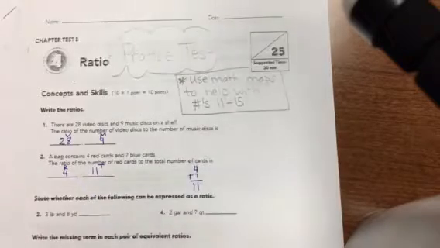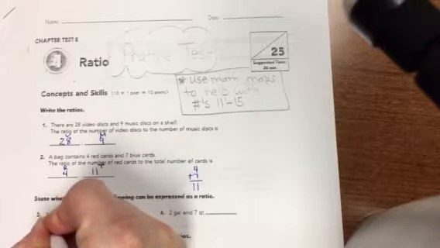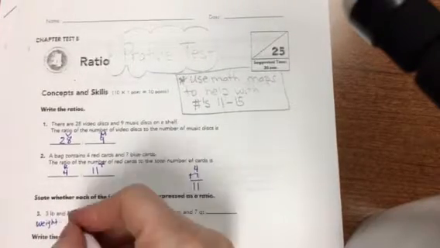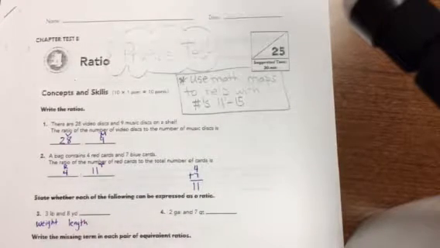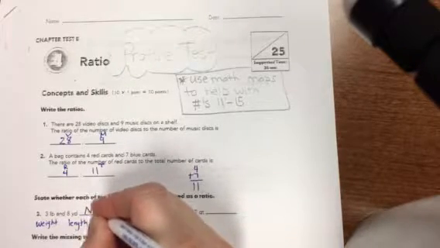Looking at number 3, it says state whether each of the following can be expressed as a ratio. Now, we talked in class that in order to be expressed as a ratio, you need to be able to get them in the same unit. So if I look at 3 pounds and 8 yards, I know that pounds measures weight, and yards measures length. So because they have 2 completely different measurements, I can't do this. So I'm gonna say no.